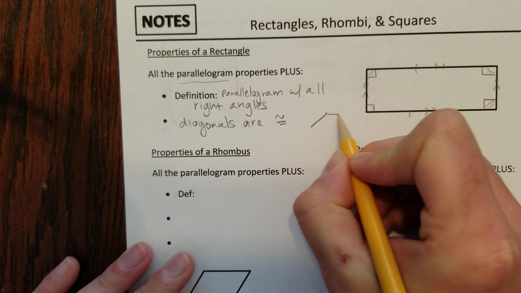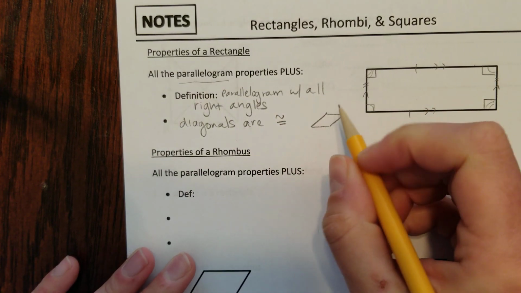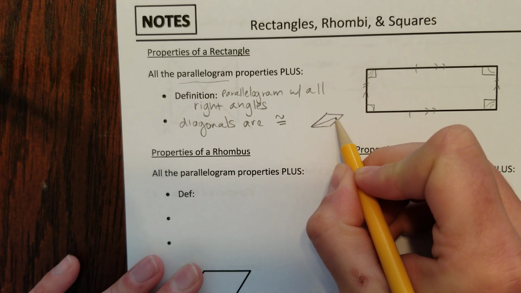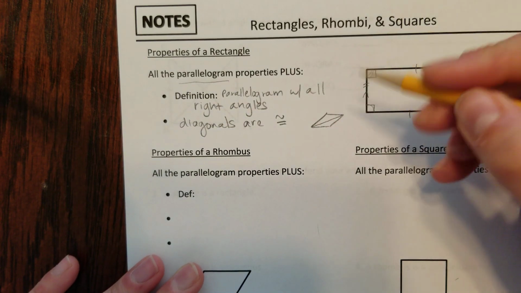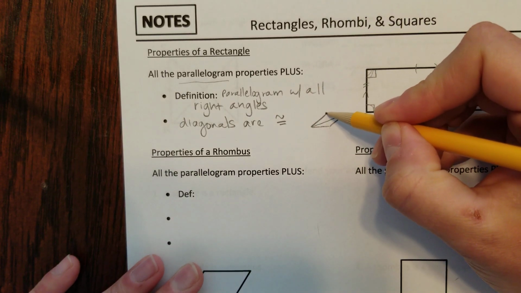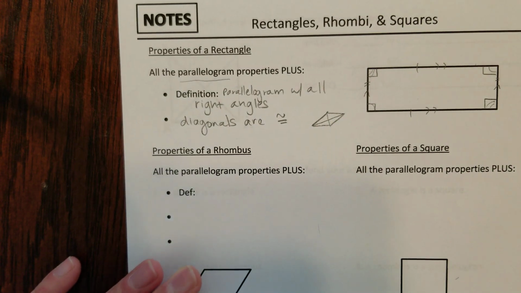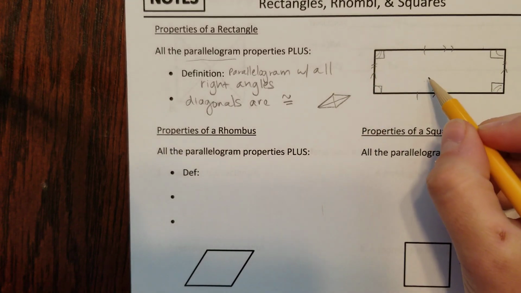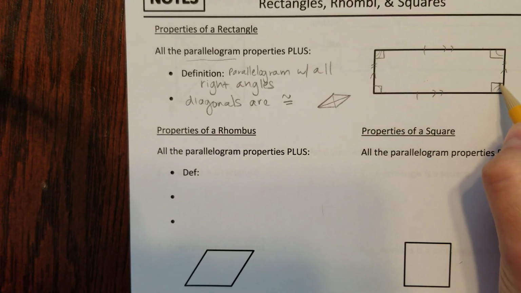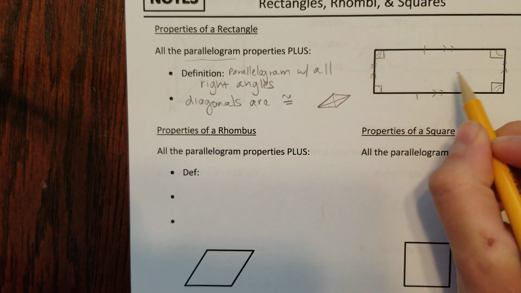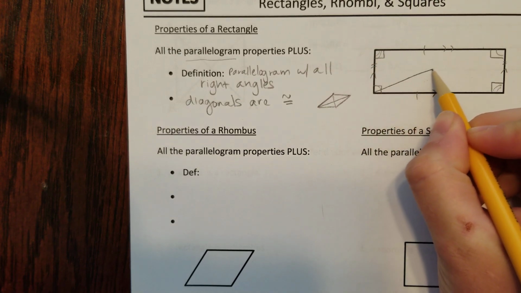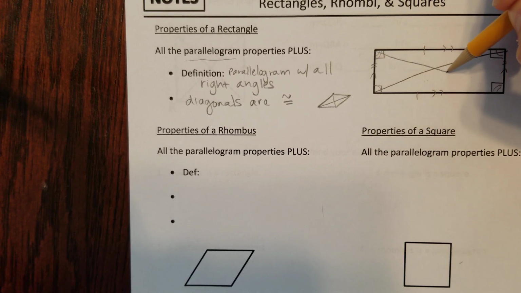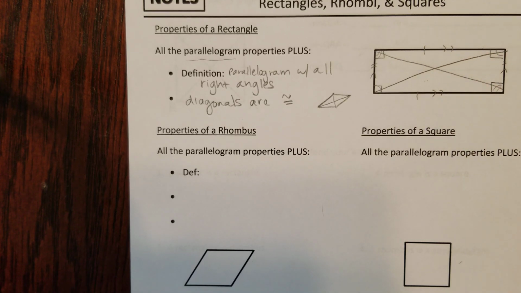So in a parallelogram, because it's slanted over, we've got two corners that are pushed further away from each other, creating a long diagonal, and two corners that are pushed closer to each other, creating a short diagonal. So in a normal parallelogram, the diagonals are not congruent. But in a rectangle, because we aren't pushing one of the corners closer to the other one, the diagonals actually will be congruent.